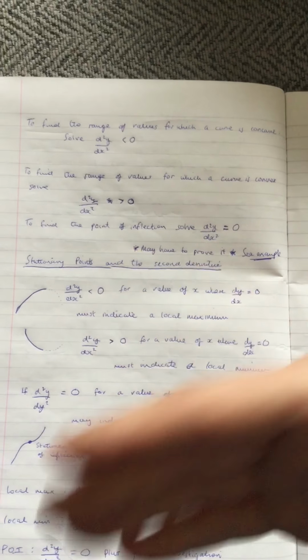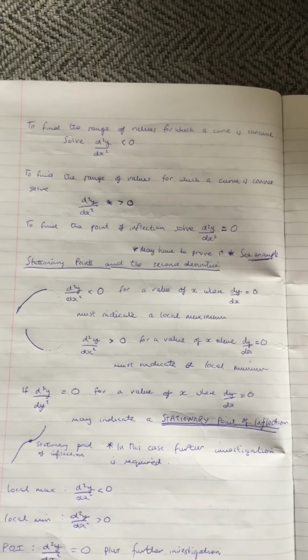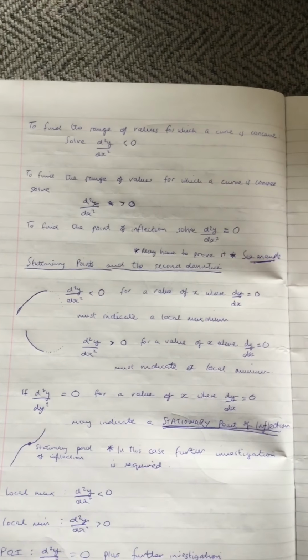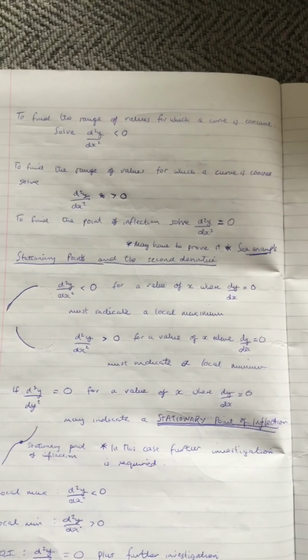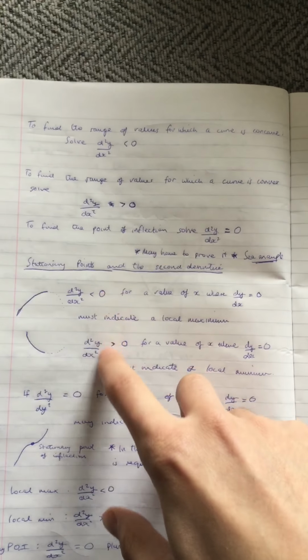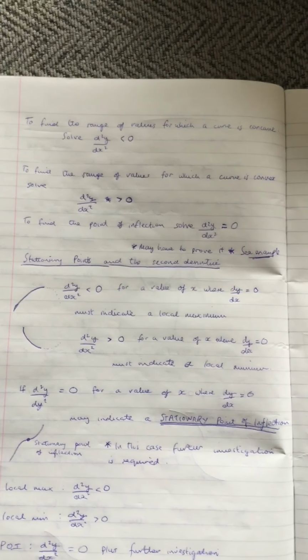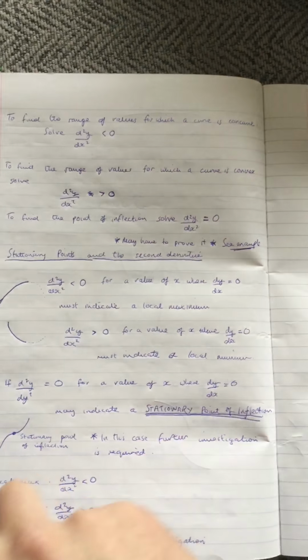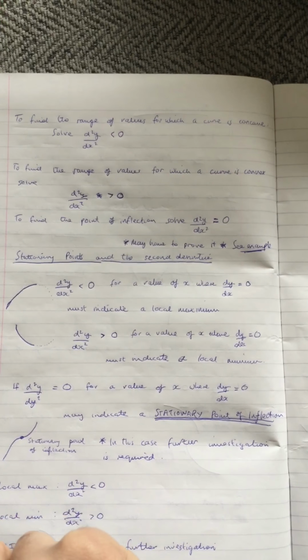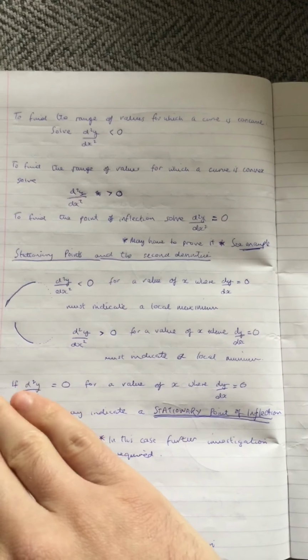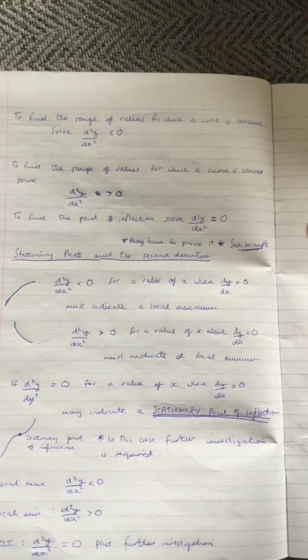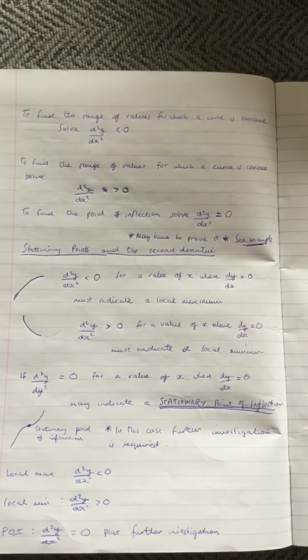If you're asked to determine the nature of a stationary point, you will substitute the x value of the stationary point into the second derivative and make a decision based on these results as to whether we've got a minimum or a maximum. Now, I want to go back to the examples in the notes to finish off one or two of those, just to put this into place. But we'll do that in a bit.